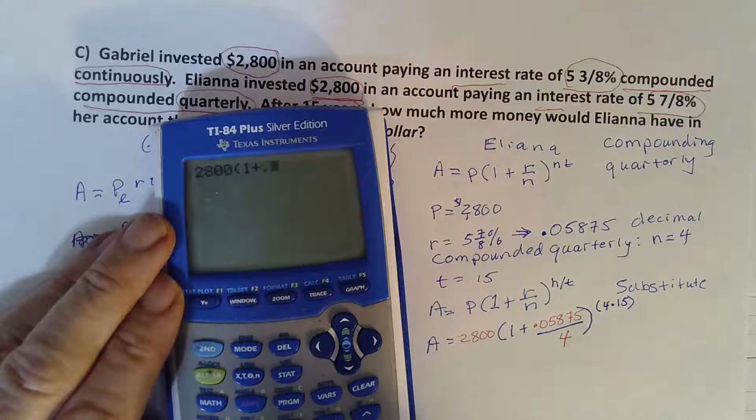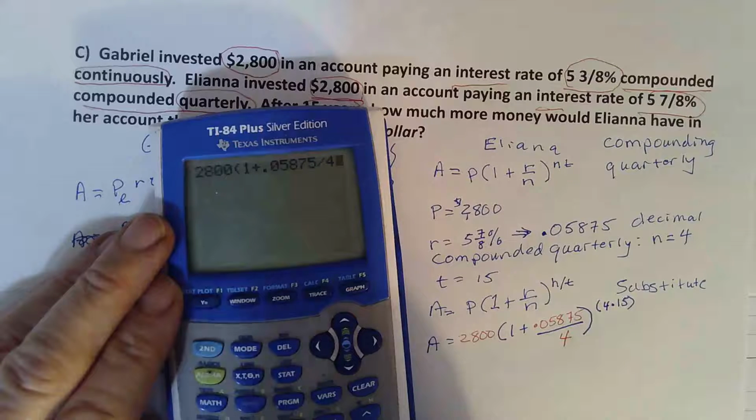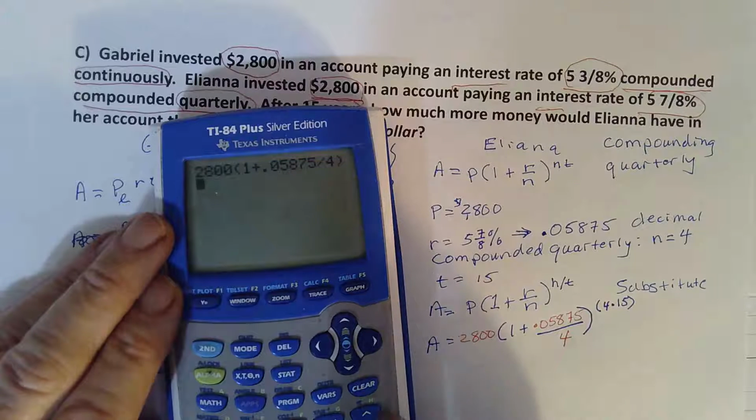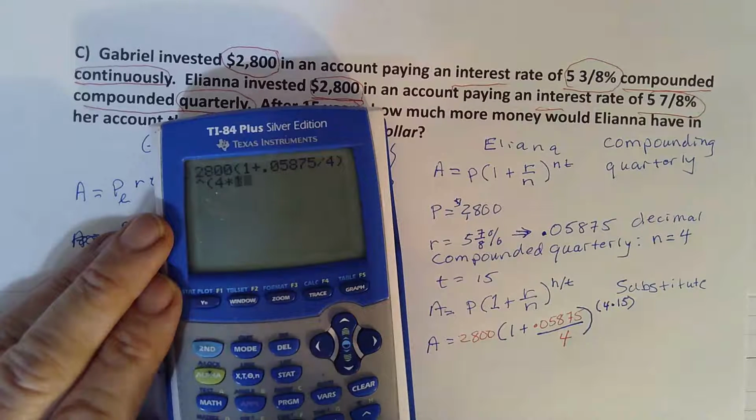See if that works. 0.05875 divided by 4. Close the parentheses, and then caret, parentheses 4 times 15. Close the parentheses, hit enter.